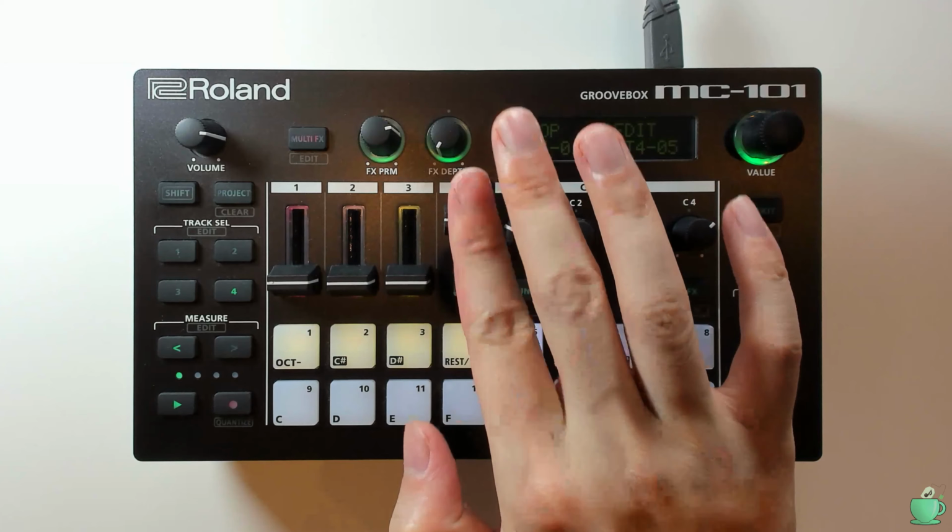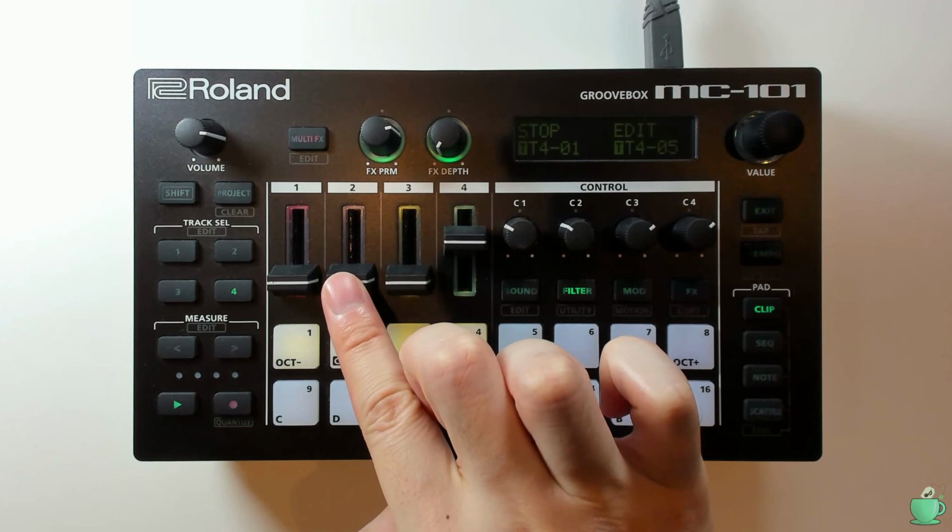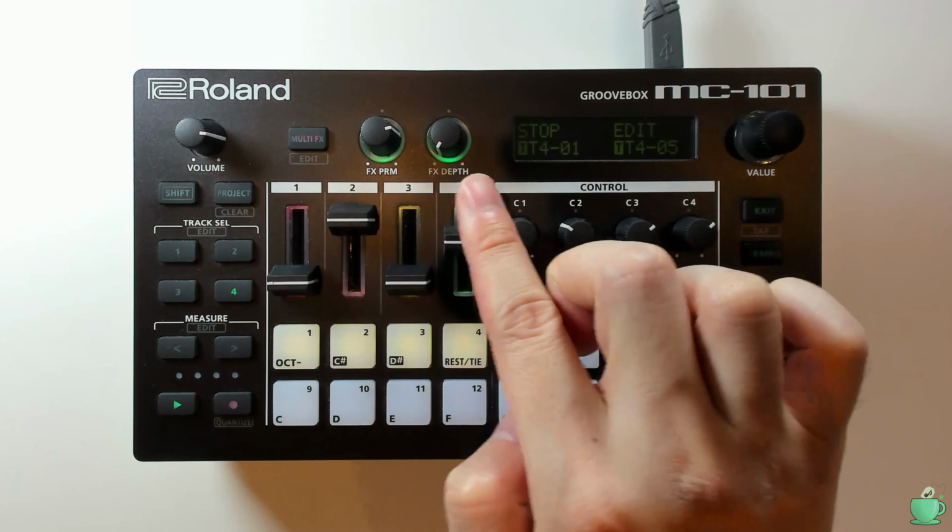Here is the wet signal. Here is a blend. Note, you can only insert from a previous track. For example, I can only insert tracks 1 and 2 into track 3.